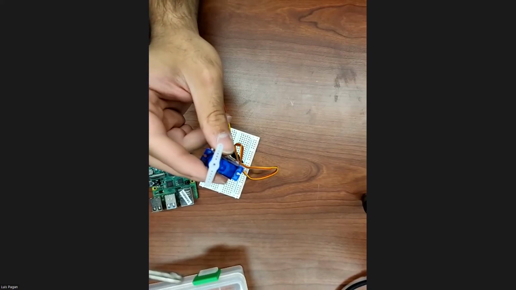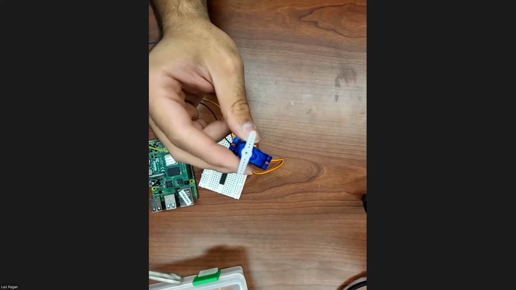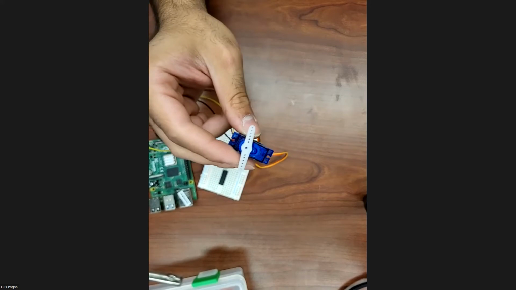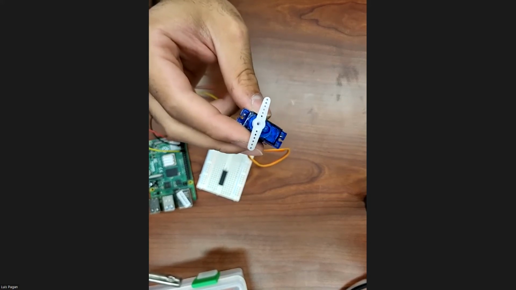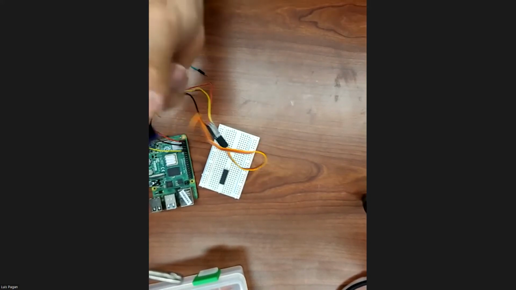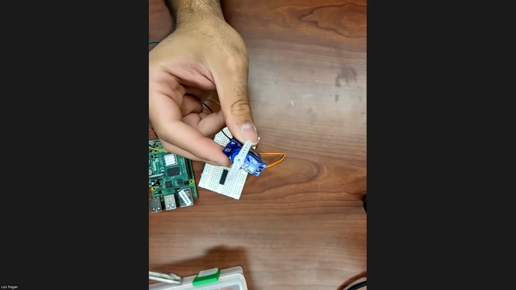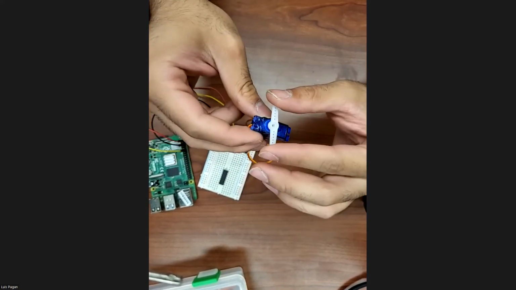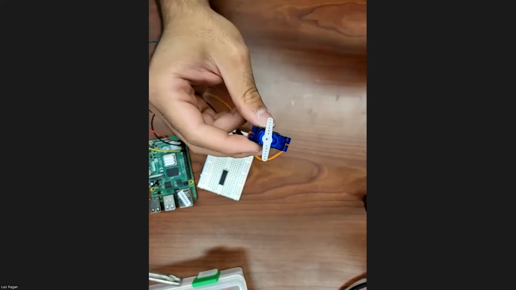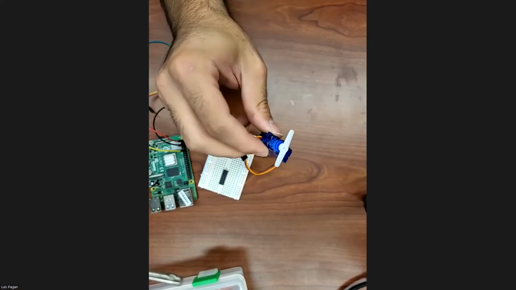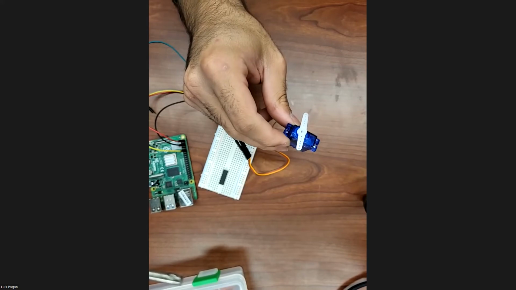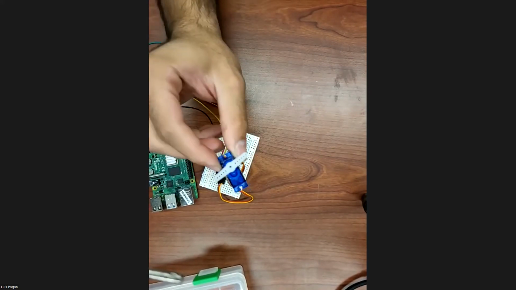For the case of a grabbing mechanism, the accuracy doesn't really matter. You're just doing open and close. But if there is a practical application to having a specific angle, you can rest assured that this has a specific accuracy with its design specification within the degree of tolerance. So it's very accurate.